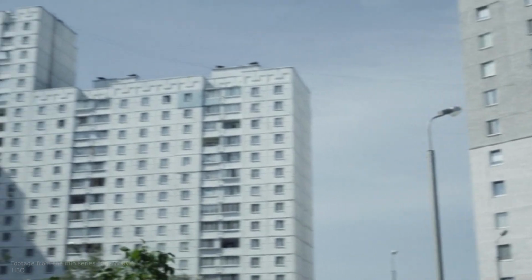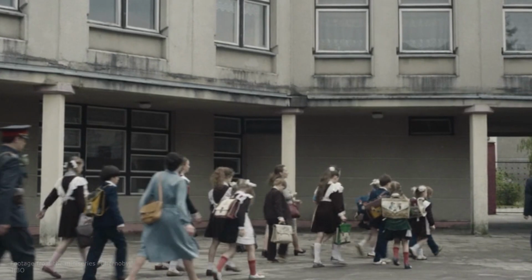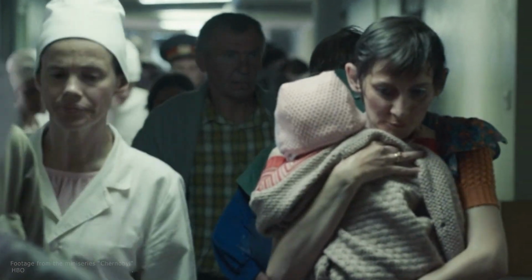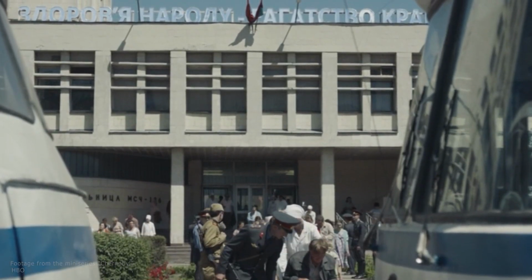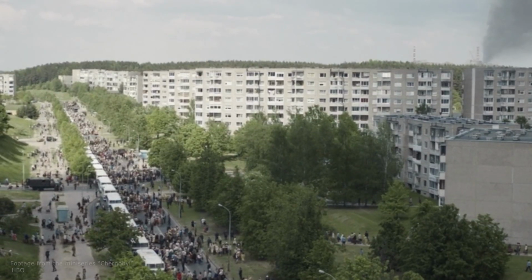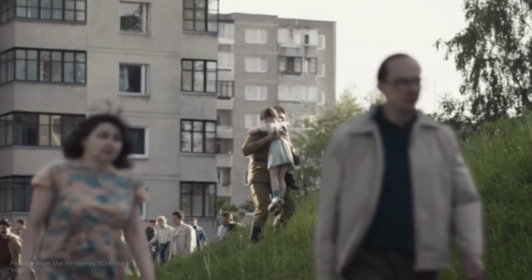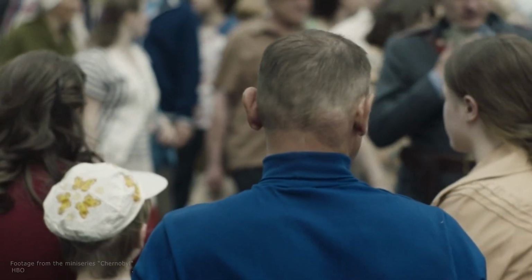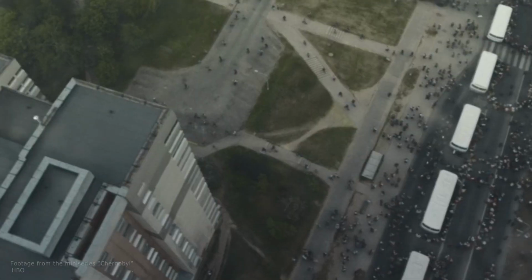Pripyat, a city of approximately 49,000 residents just a few kilometers away, was evacuated on April 27, 1986, nearly 36 hours after the explosion. Residents were told to leave their homes with only a few belongings, as they were assured they would return soon. The evacuation extended to a wider radius, encompassing other affected areas and resulting in the relocation of hundreds of thousands of people. The decision to evacuate was driven by the rapidly increasing radiation levels and the need to protect the population from further exposure.